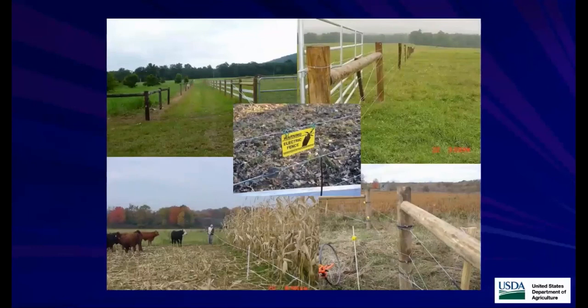There's also temporary fence, which you can see in the bottom left-hand corner. A lot of producers will electrify this ribbon or this tape that has small pieces of wire that runs through a mesh, and for the most part, cattle respect that if it has a good enough charge on it, that they'll stay on the right side of that fence.